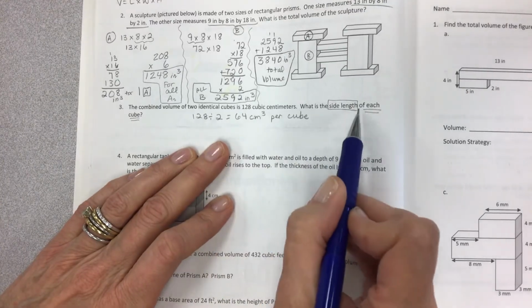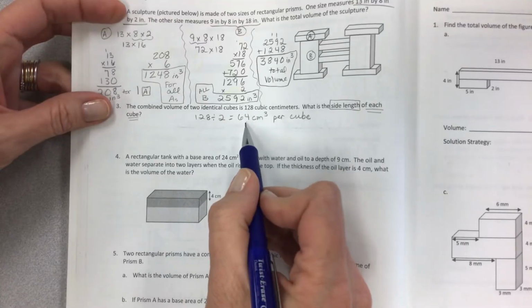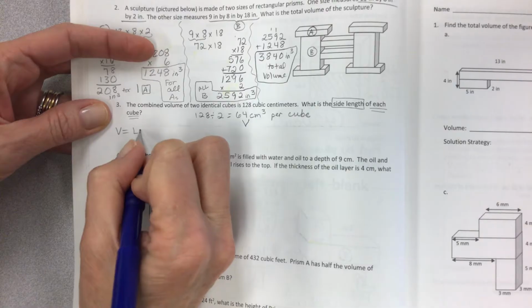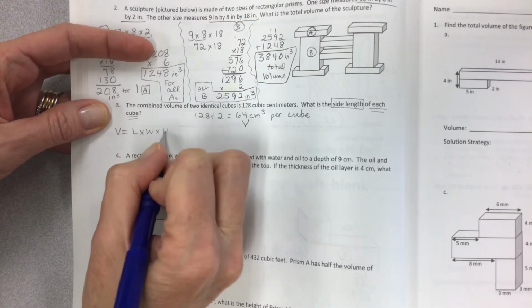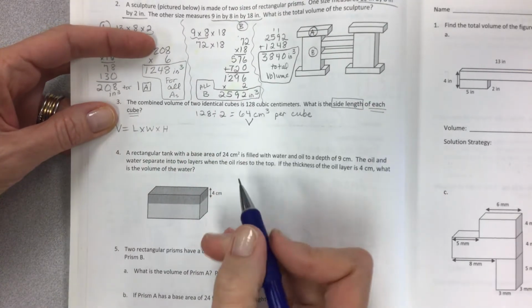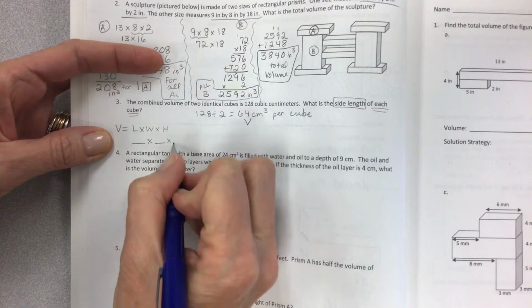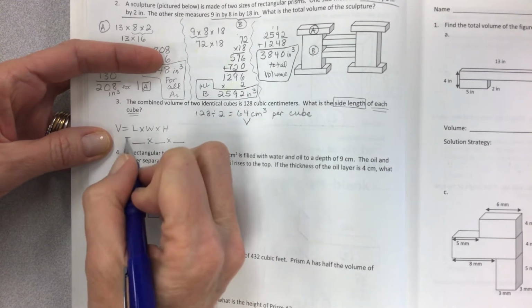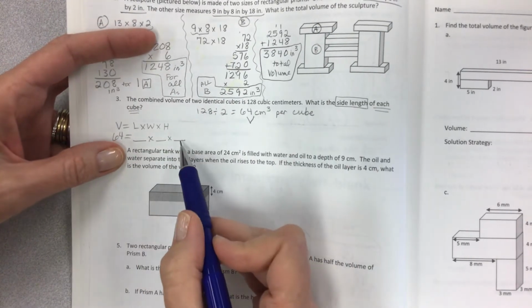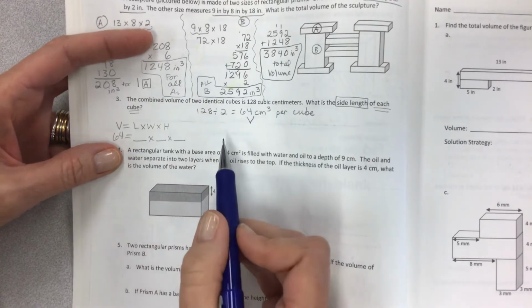Okay, now what is the side length of each cube? In order to have this be your volume, volume equals length times width times height. It's a cube. All the dimensions will be the same. So number times number times number, all the same, has to equal 64. So what can you multiply by itself 3 times and get 64?